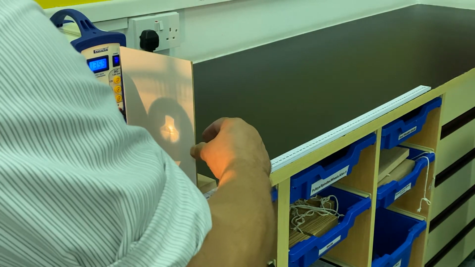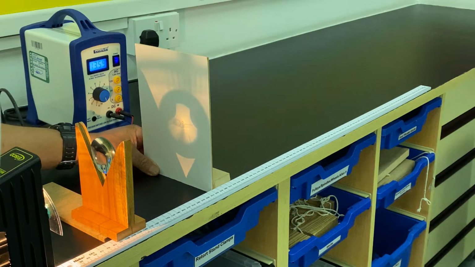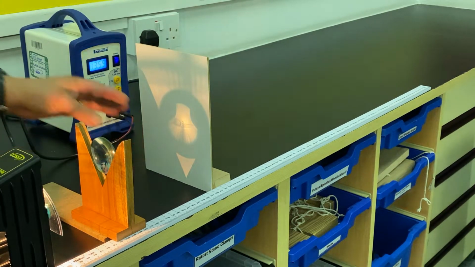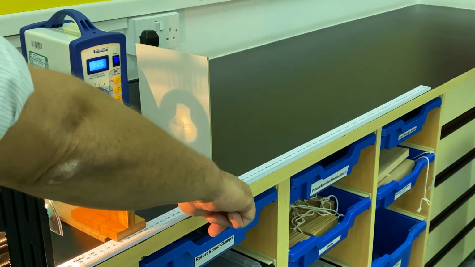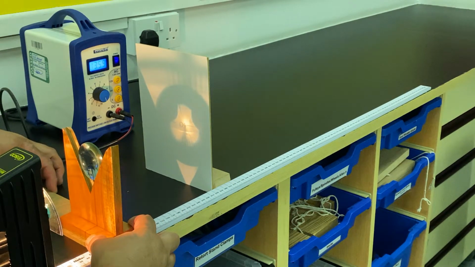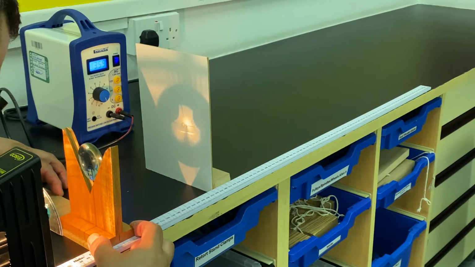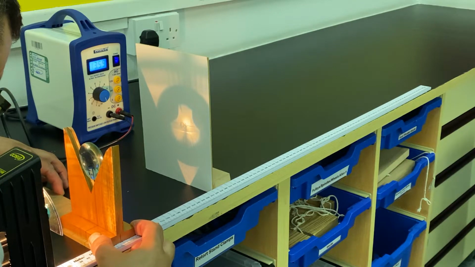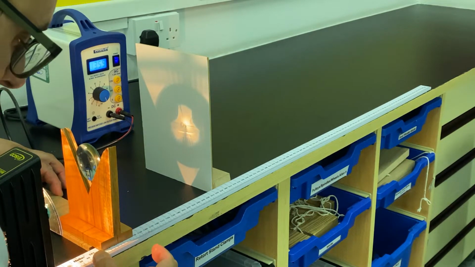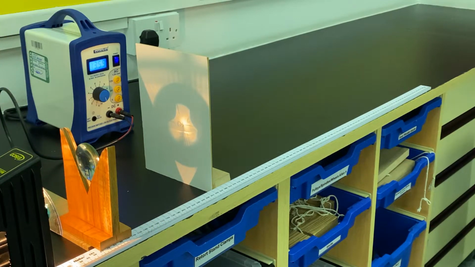Right, let's go up to 270. The screen is now at 270. The lens is now at 85.